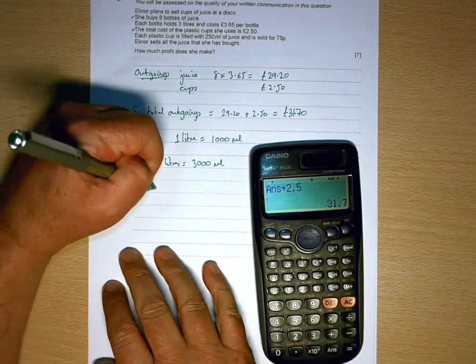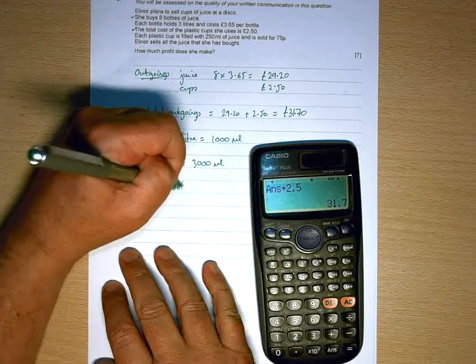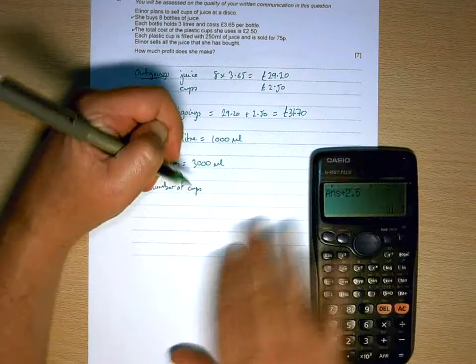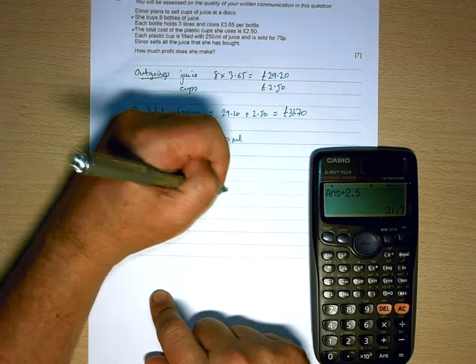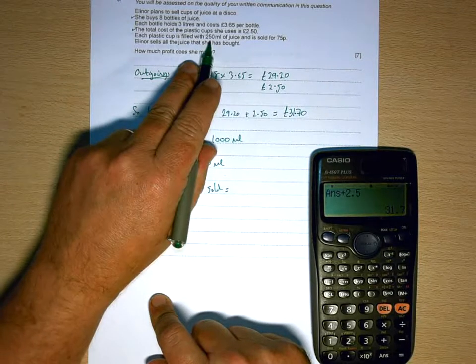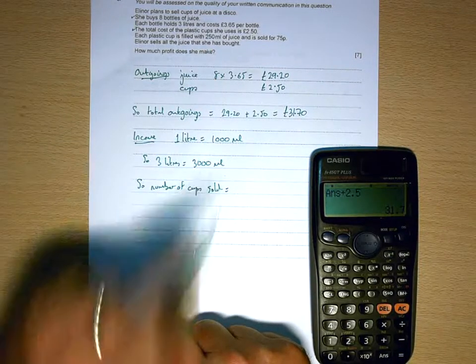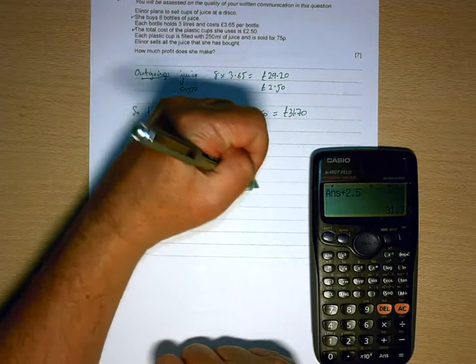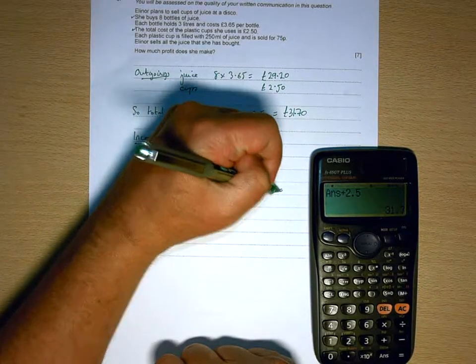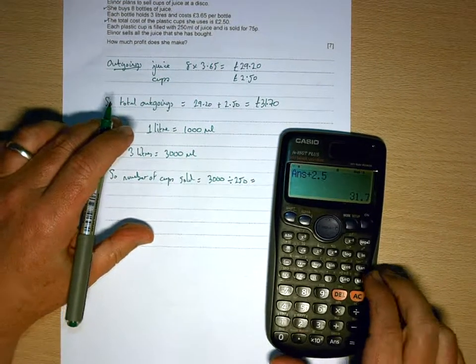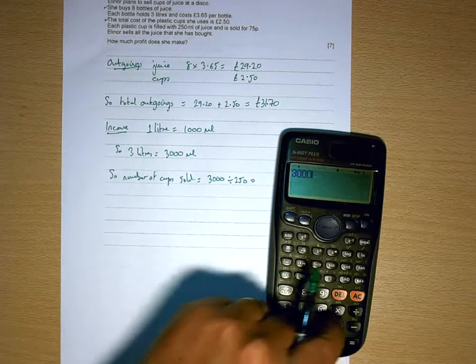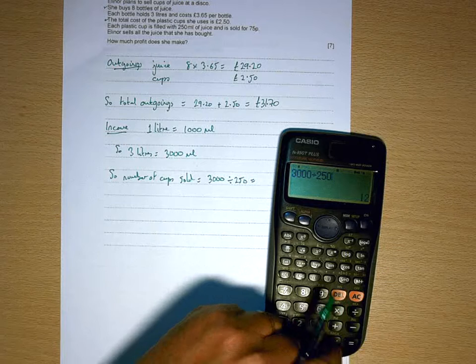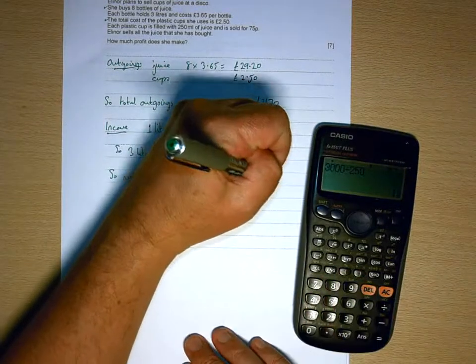So the number of cups sold will be how many 250s fit into 3000 ml, which is 3000 millilitres divided by 250. 12 cups.